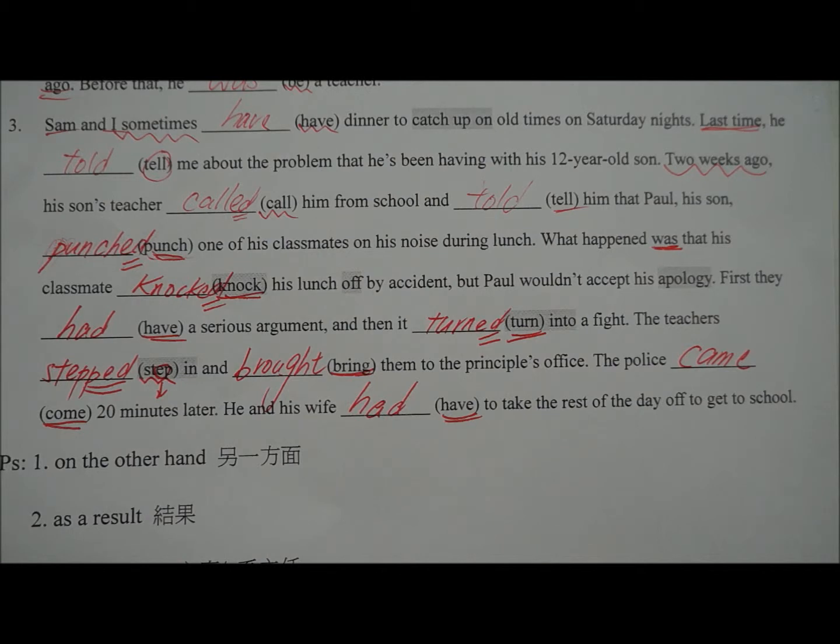So the answer for number 3: Sam and I sometimes have dinner to catch up on old times on Saturday nights. Last time he told me about a problem that he's been having with his 12-year-old son. 2 weeks ago, his son's teacher called him from school and told him that Paul, his son, punched one of his classmates on his nose during lunch. What happened was that his classmate knocked his lunch off by accident, but Paul wouldn't accept his apology. First, they had a serious argument, and then it turned into a fight. The teacher stepped in and brought them to the principal's office. The police came in 20 minutes later. He and his wife had to take the rest of the day off to get to school.